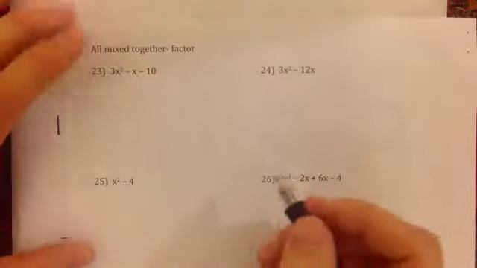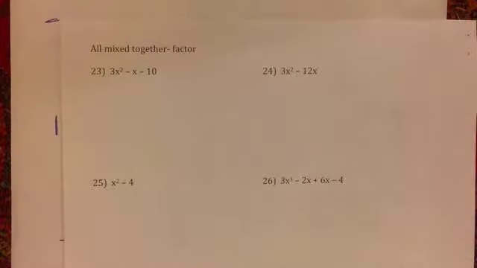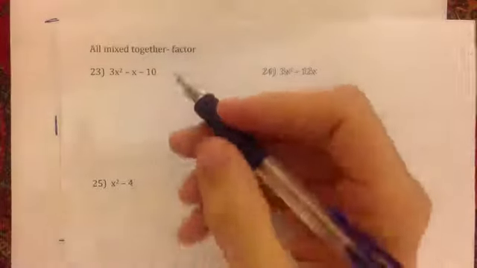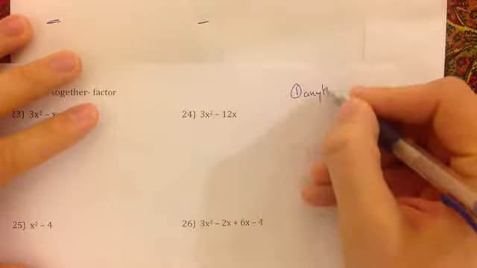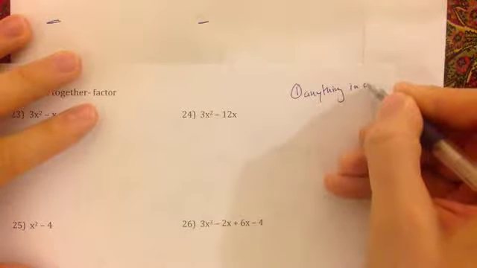Alright, this is all mixed up. Now, they're not going to tell you which kind it is. You're going to have to know. On number 23, the first thing we do is ask, is there anything in common? Do they have anything in common that I can factor out?